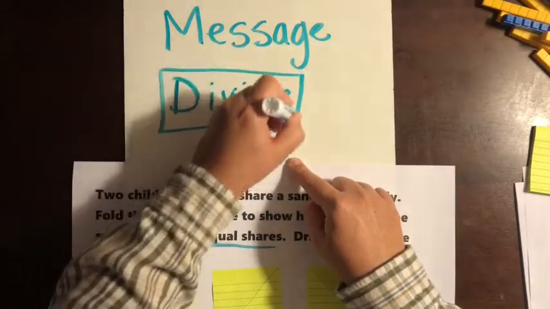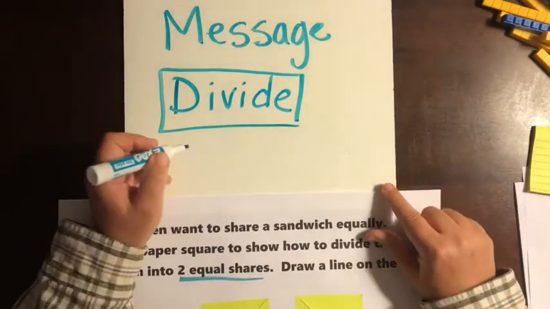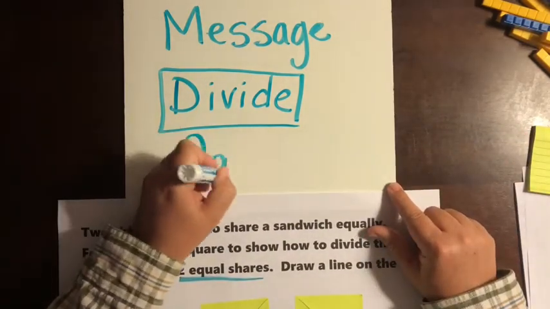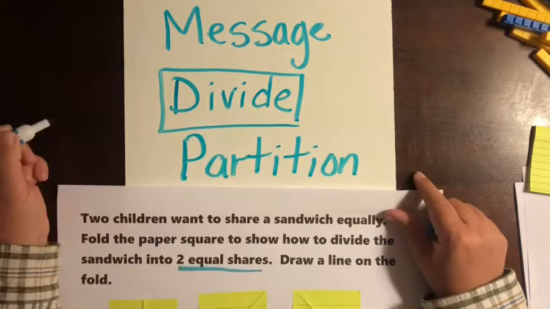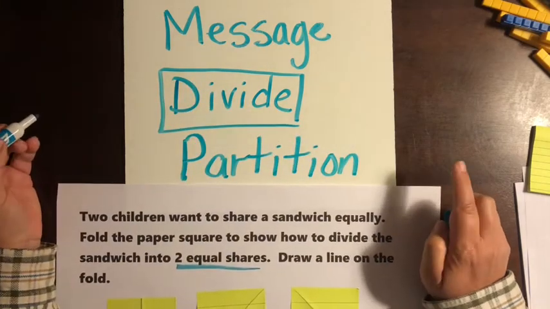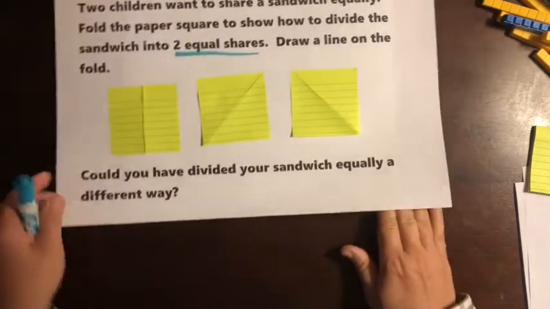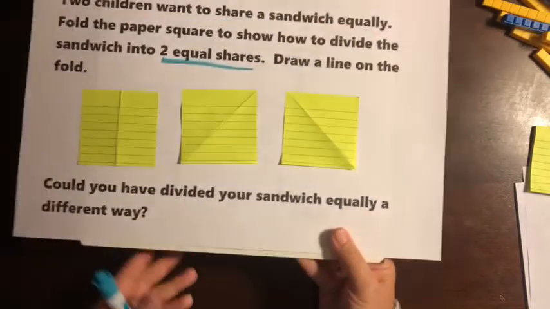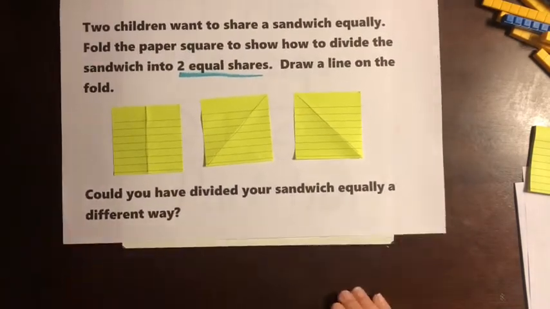We are going to be talking about how to divide things equally. Another way that we've said that or practiced it is we've been talking about partition. Okay, so I need for you to go get some other pieces of paper to make squares, and I'm going to show you what we're going to do with those squares.